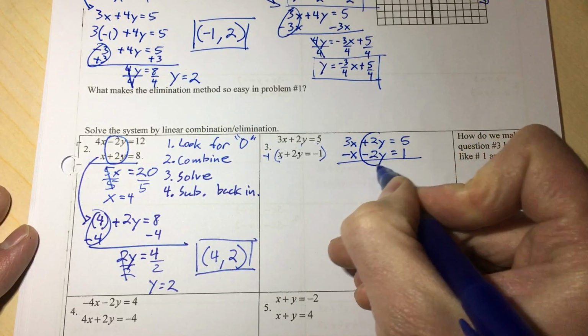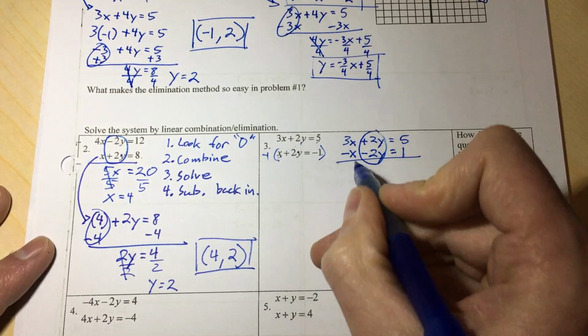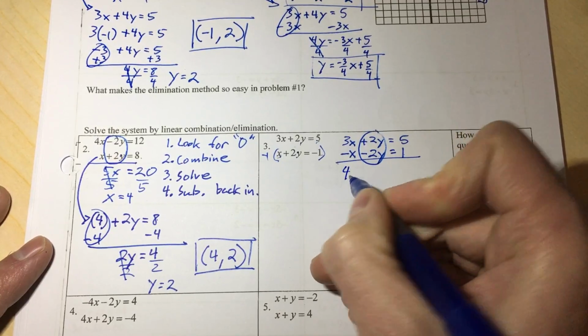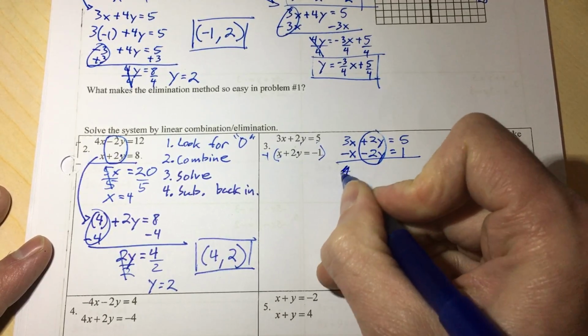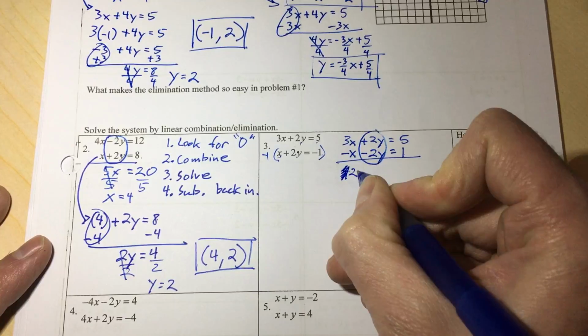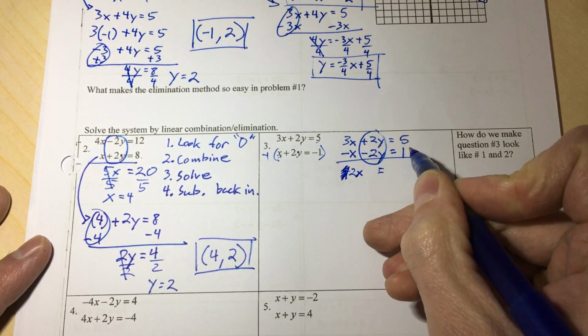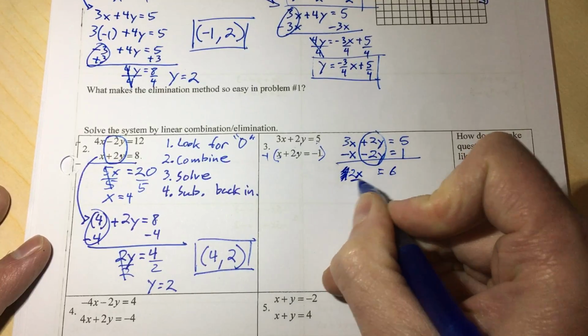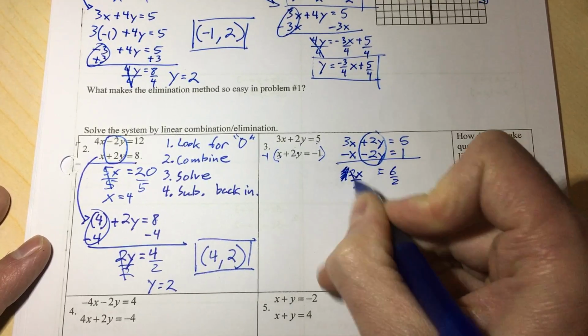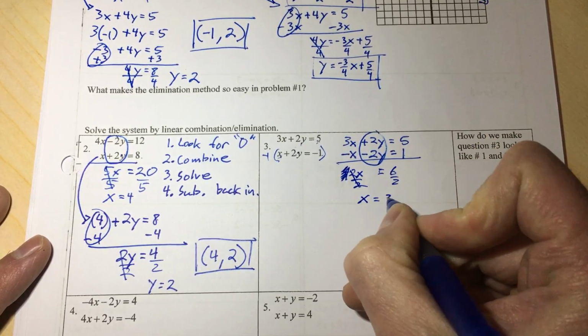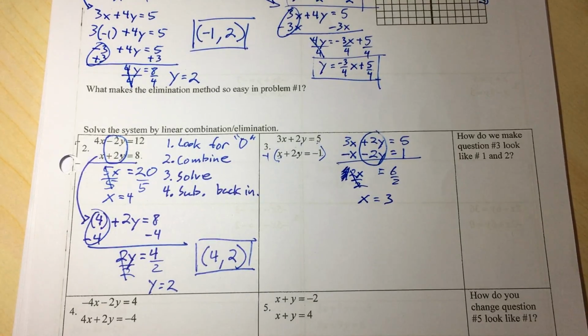So I combine these guys together. And I've got 4x. Oops, sorry, not 4x. 2x, forgive me. This is 0, it's gone. And 5 plus 1 is 6. Divide by 2. X equals 3. Okay, so we know x equals 3.